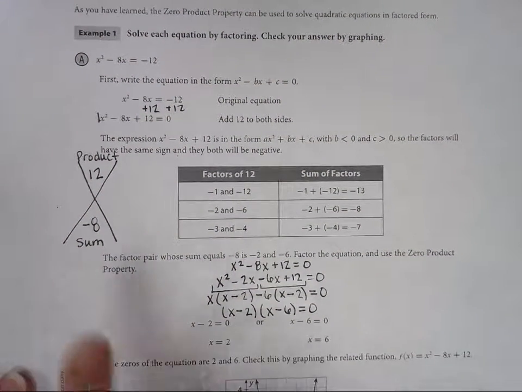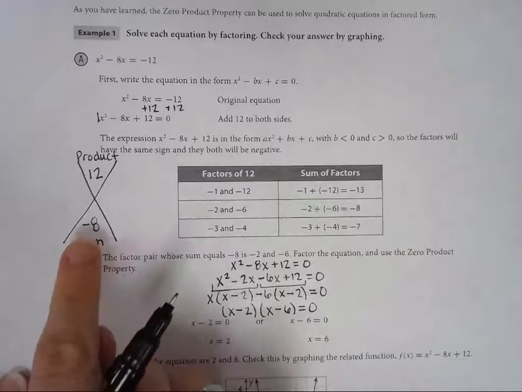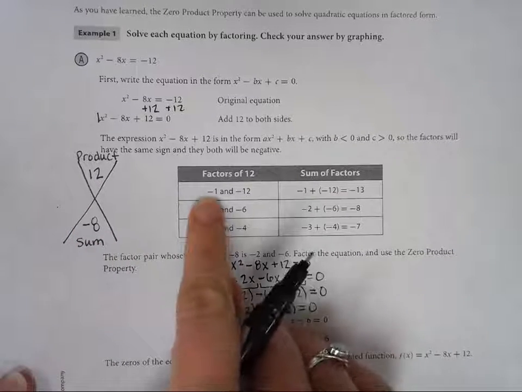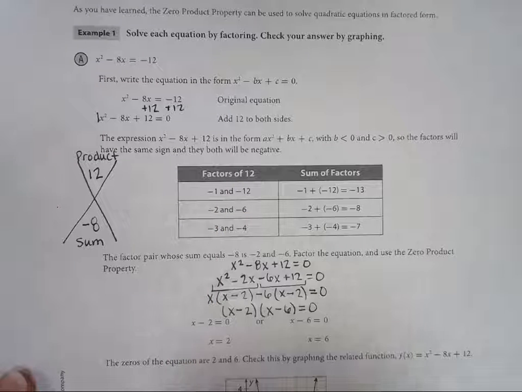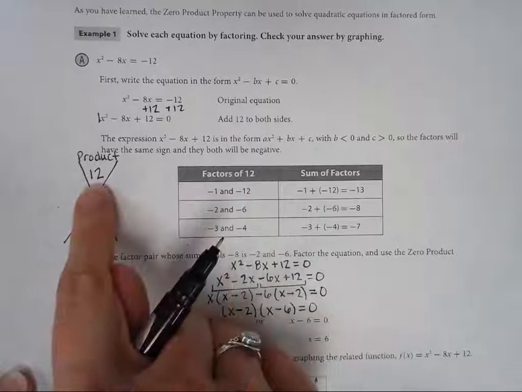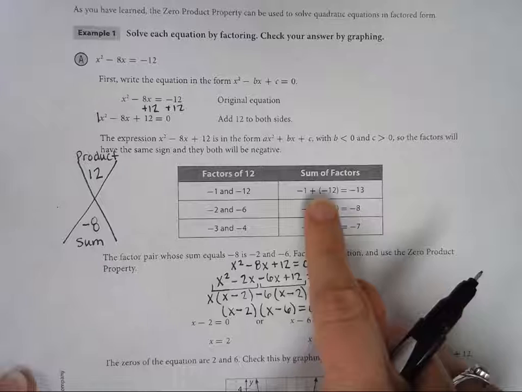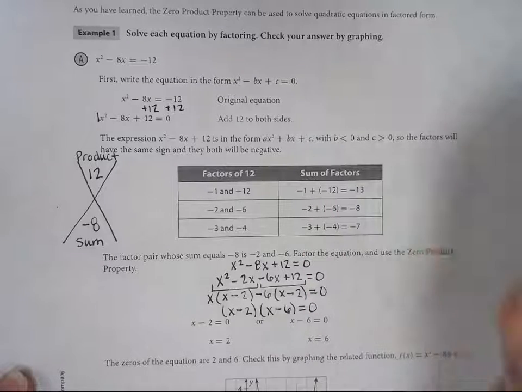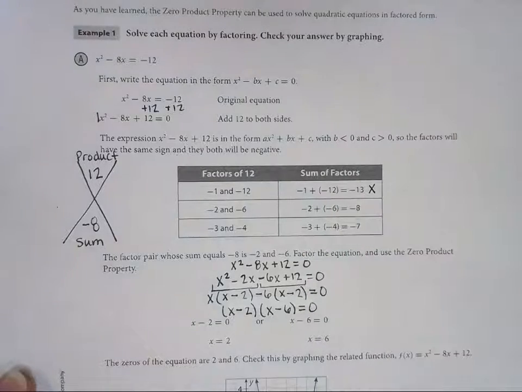Because we need to multiply to get a positive and add to get a negative, both factors will need to be negatives. So negative 1 times negative 12 gives us the product that we need, but when we add them, it is not the sum. Continue to look at each factor of 12 to see if it's the sum you need of negative 8. You should find that negative 2 and negative 6 work.